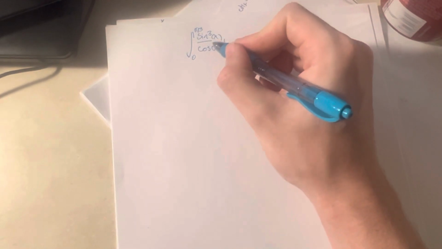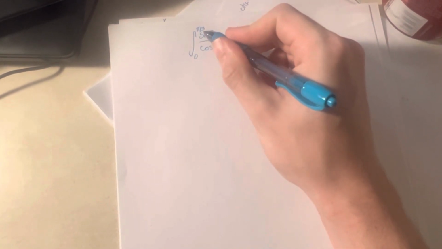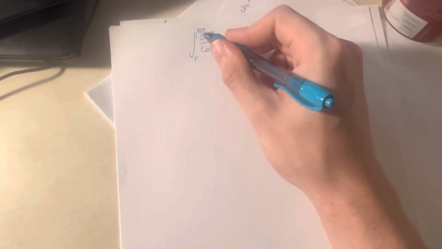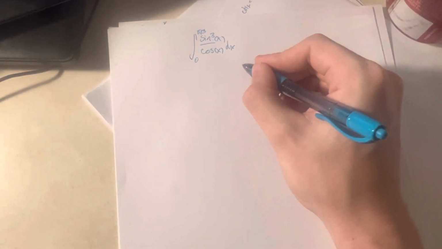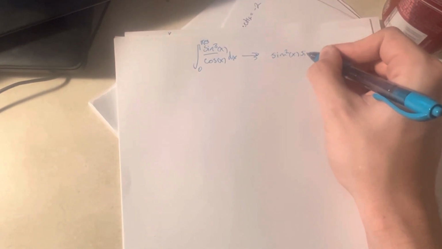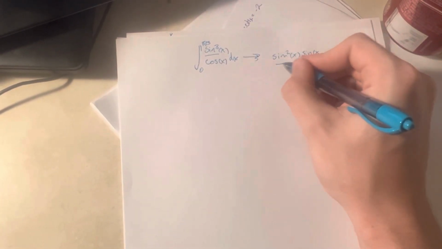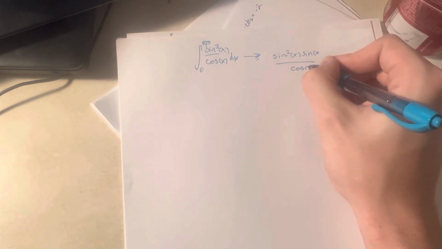So, to begin, our problem is the integral of sine cubed x over cosine x, defined between pi over 3 and 0. In order to begin, we should start by breaking this integral into sine squared x times sine x over cosine x dx.